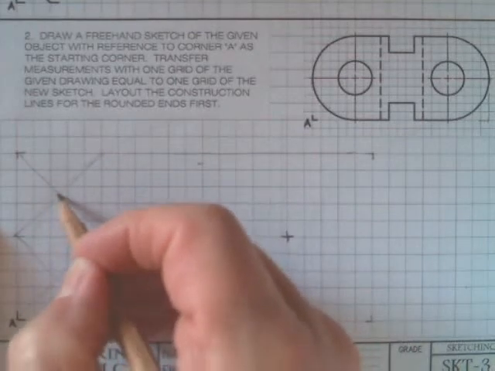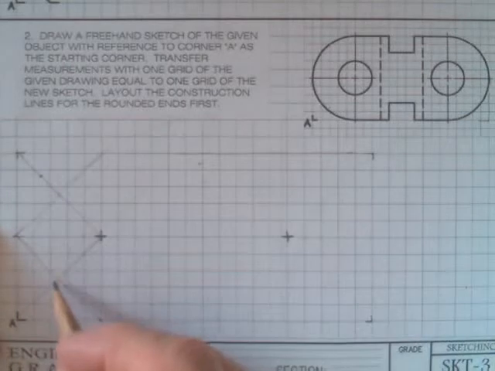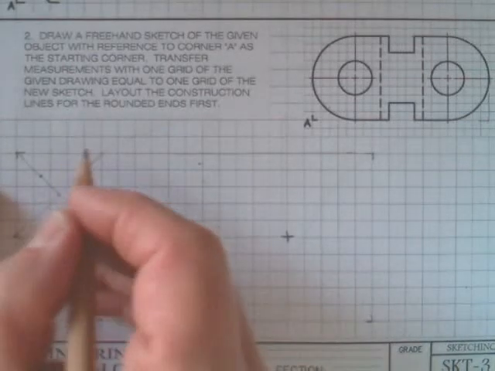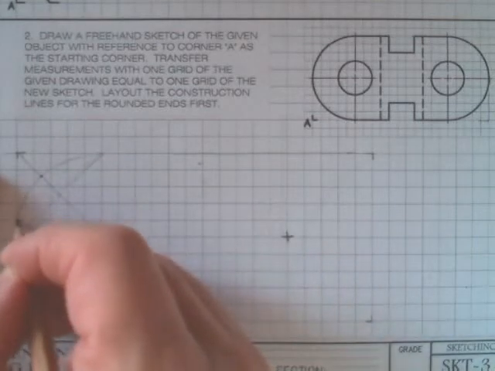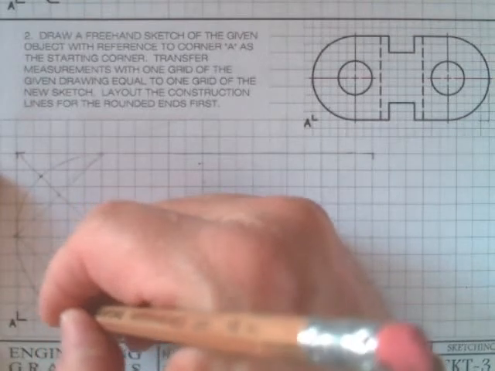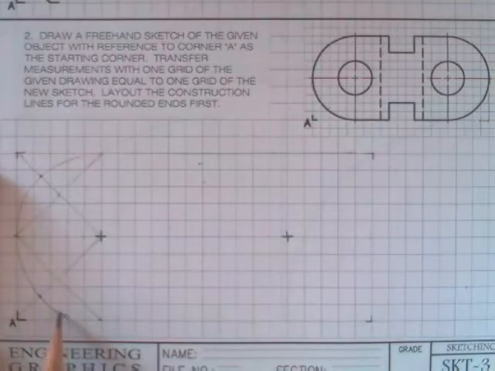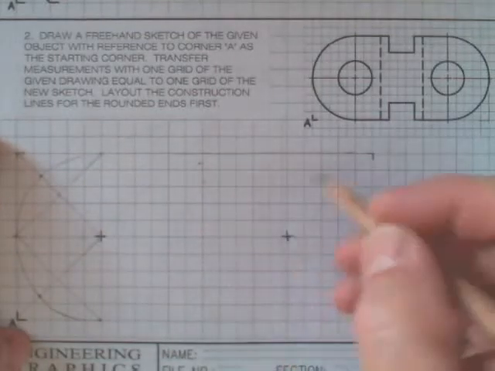Then visually from here to here, I can say that's about halfway, and that should be halfway. Now with that, I'm even going to lightly draw mine in to begin with. I'm going to move to the other end.